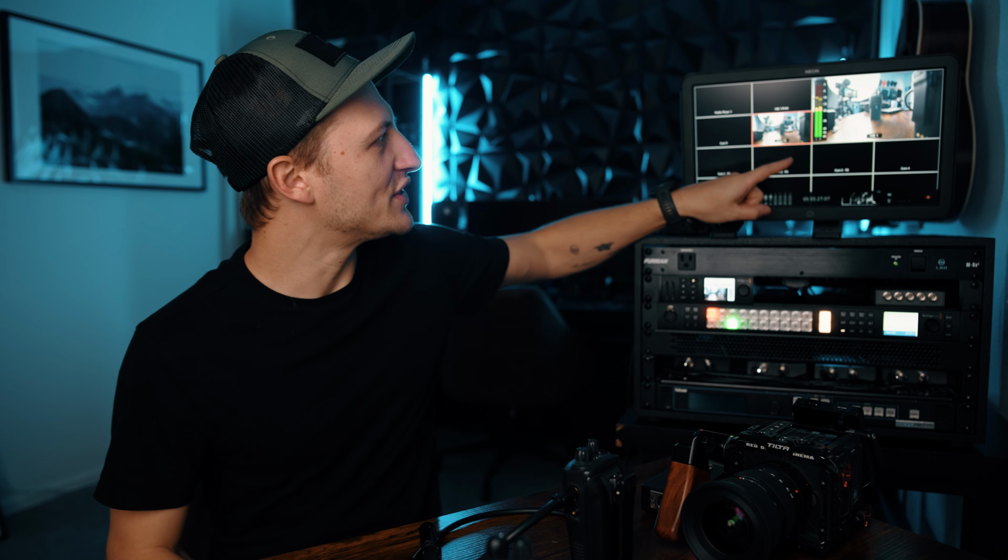Okay, so what is a multi-view? Real quick, it's what you see on your screen right here where you can see all of your cameras and you can cut between those cameras. It's kind of an essential thing for any live broadcast or live stream where you have multiple cameras. As you can see, my Komodo is hooked up right here. You can see the image moving there. That's what a multi-view looks like.